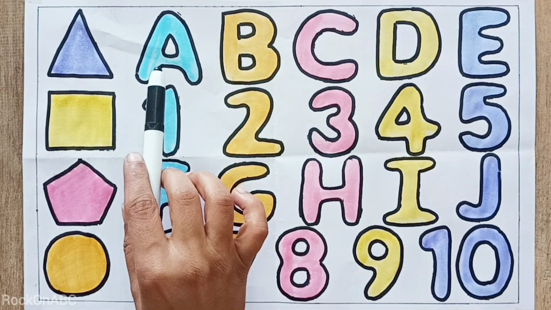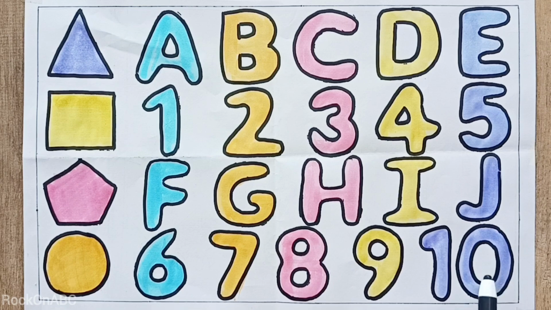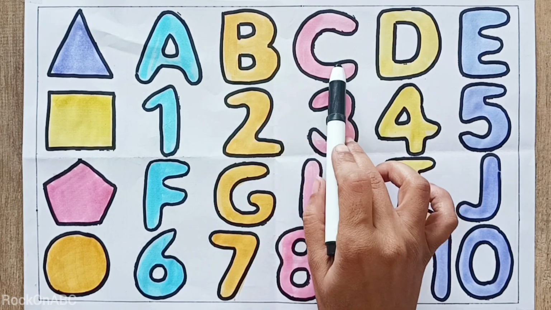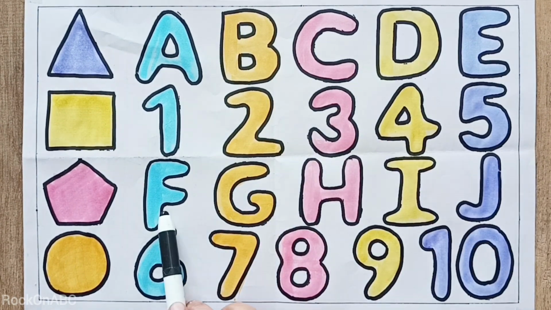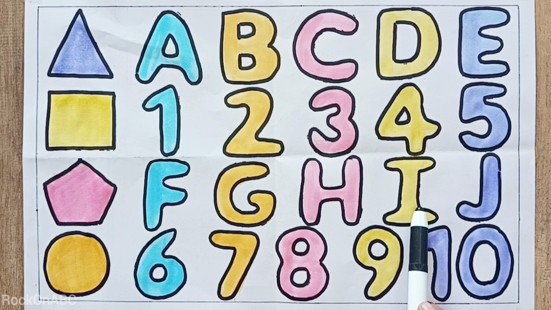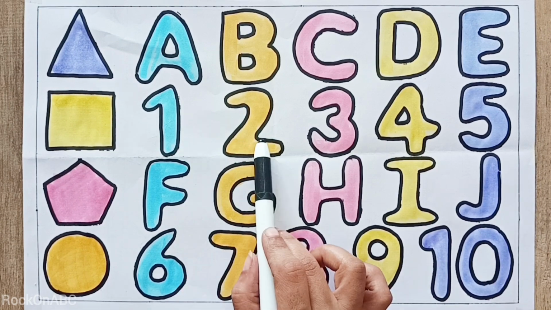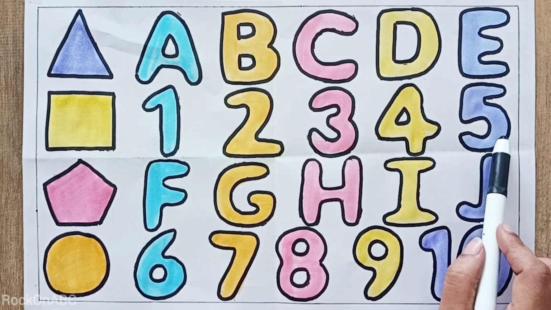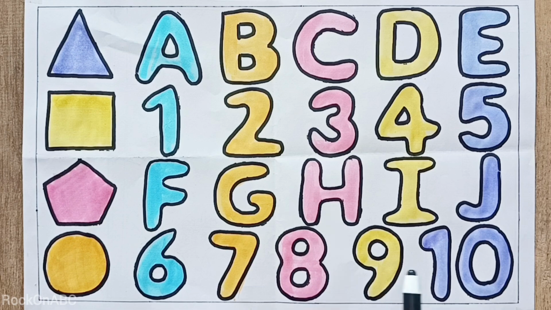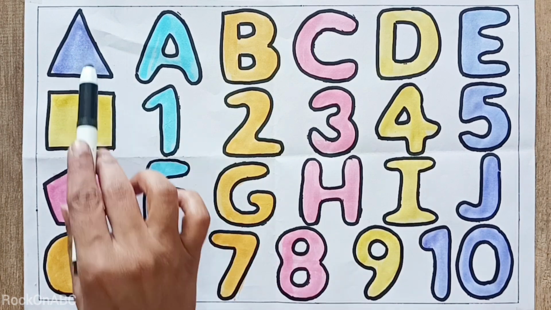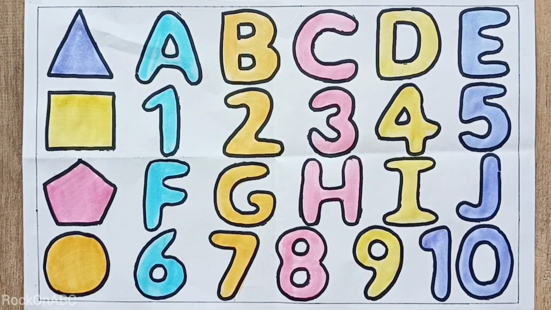Very good, guys. You have completed from A to J and 1 to 10. A, B, C, D, E, F, G, H, I, J. 1, 2, 3, 4, 5, 6, 7, 8, 9, 10. Triangle, square, pentagon, circle.